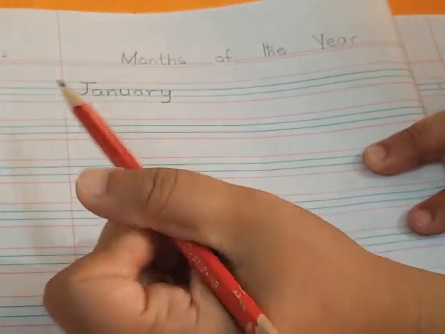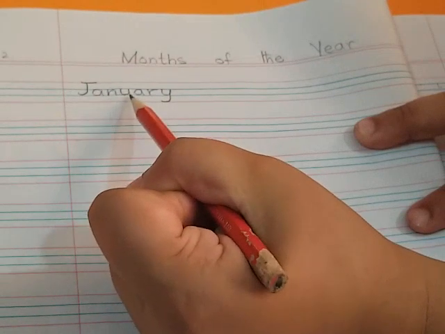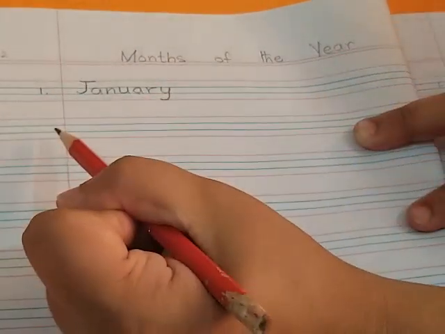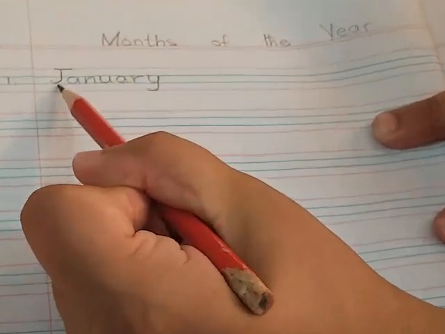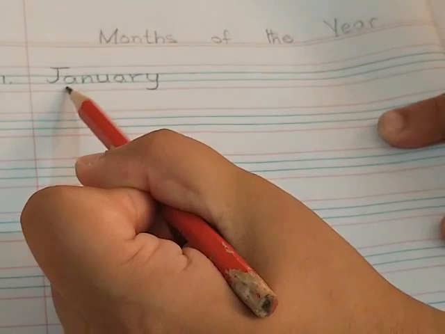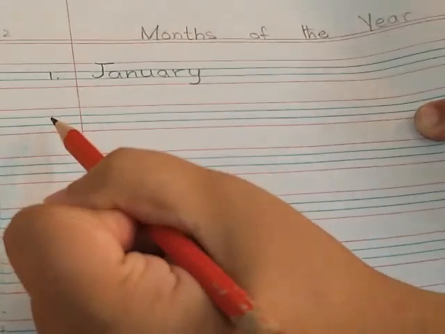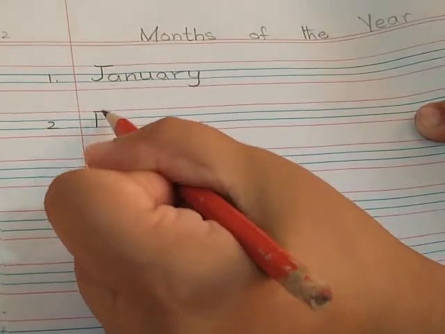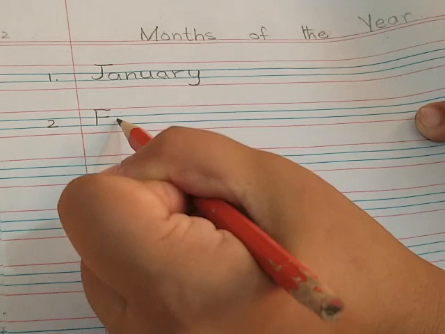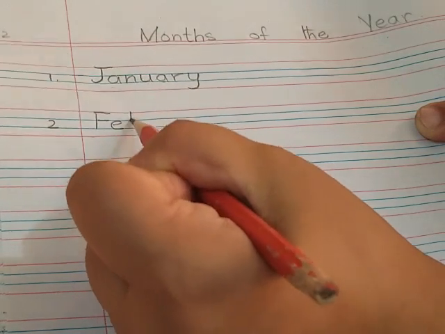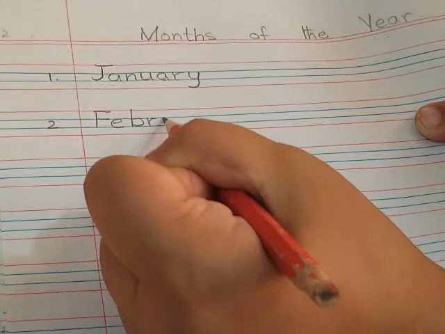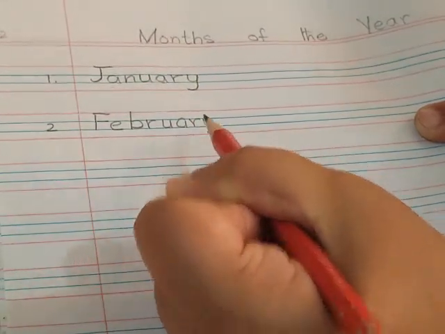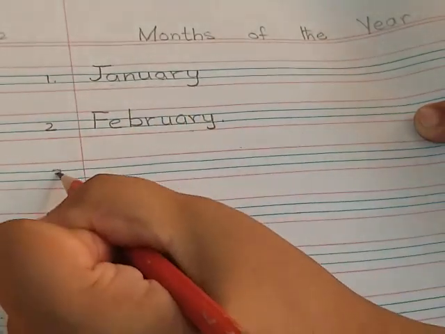January. Children, we will write first letter with capital letter and all other letters are in small letters. Second is February. F is capital F, and further alphabets are small letters. February. Number third is March.